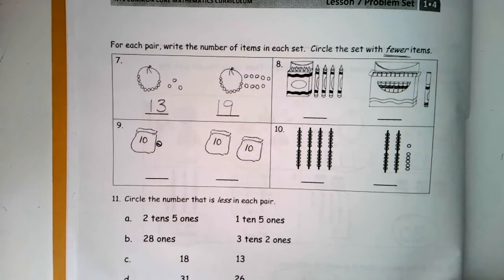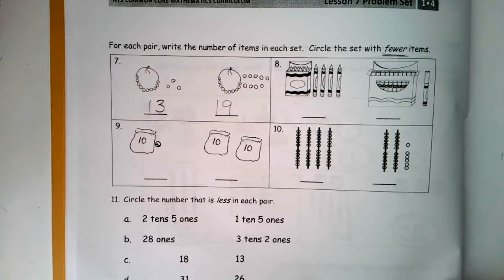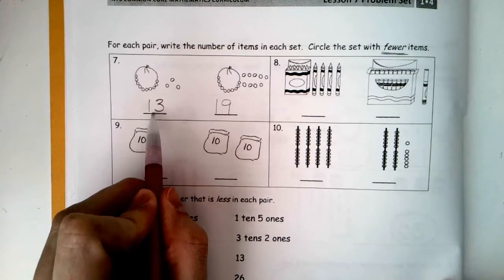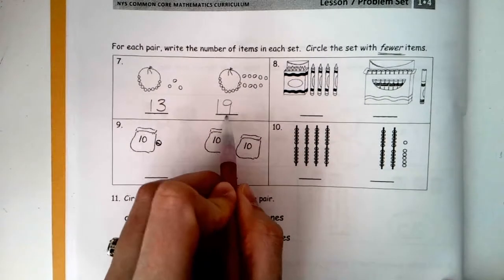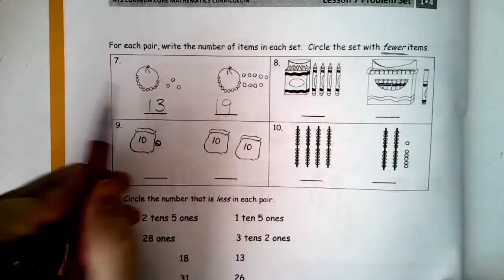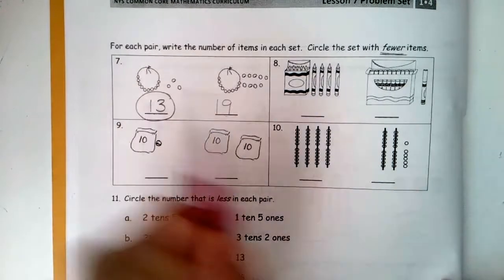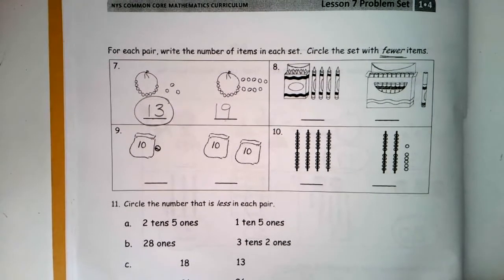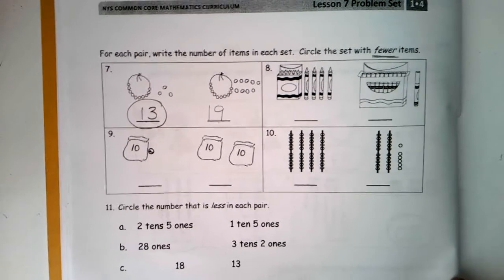Now, don't get ahead of yourself here, first grader. Remember, now it's fewer. Which number is fewer? So the smaller number, is 13 smaller or is 19 smaller? We should have circled 13. That is the fewer number. It's less or it's smaller. All 3 of those words mean the same thing.